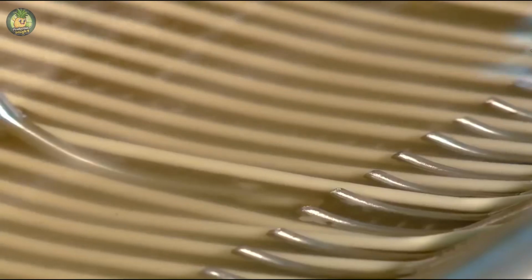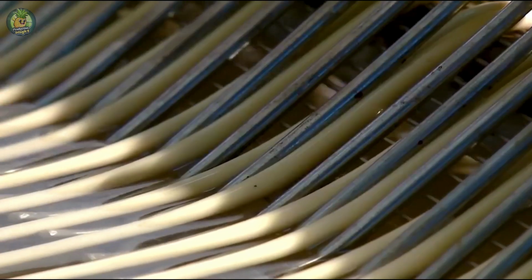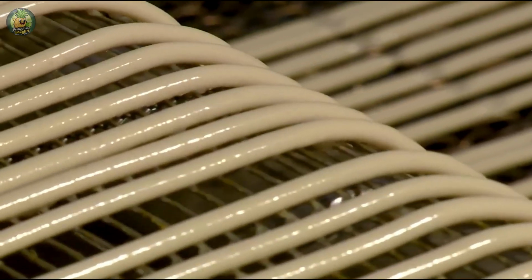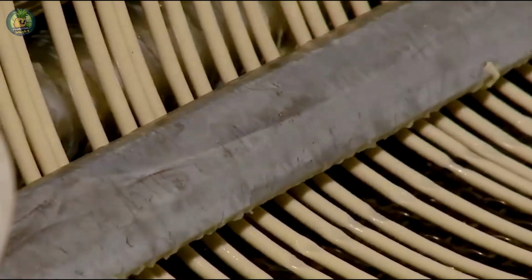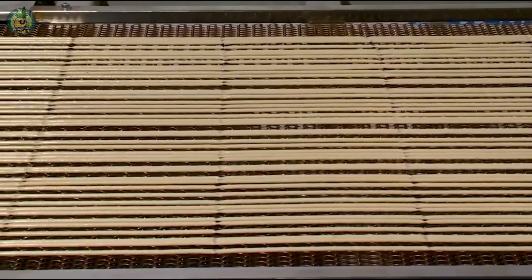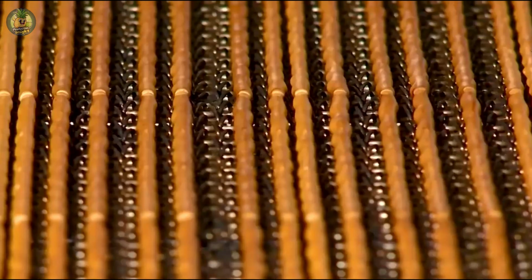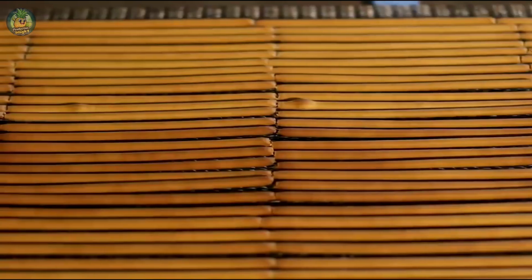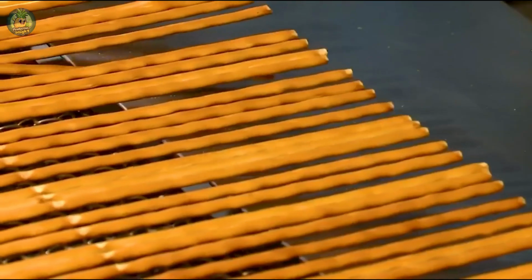Crunchy and crispy breadsticks are a delightful snack with a rich history and few health benefits. They are low in fat and can be a good source of fiber. However, flavored breadsticks, particularly those with cheese or other high-fat toppings, can be higher in calories and fat.